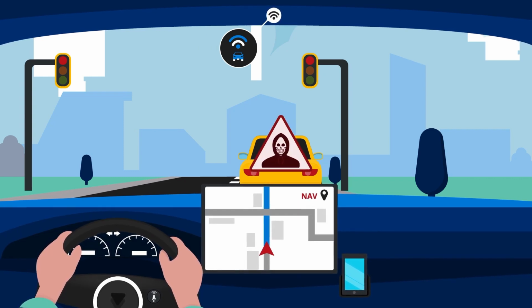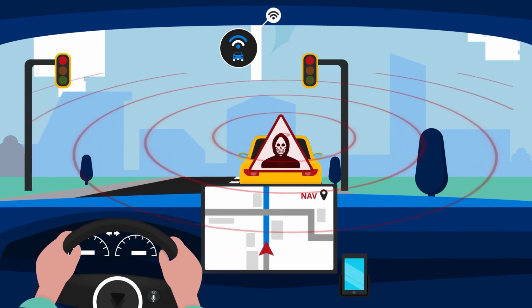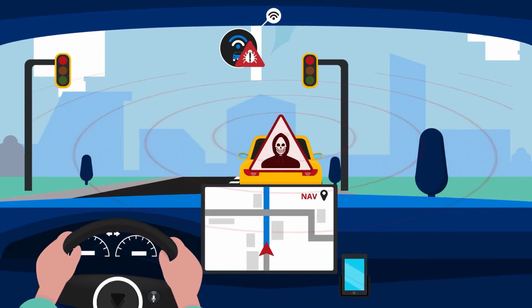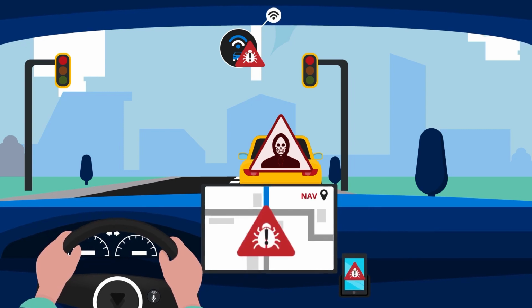However, a criminal in a nearby car may be scanning for vulnerable devices to attack. This means that the cybercriminal could compromise the wireless access point in her car. Once compromised, any devices connected to it could be at risk because a cybercriminal can laterally move across the network.